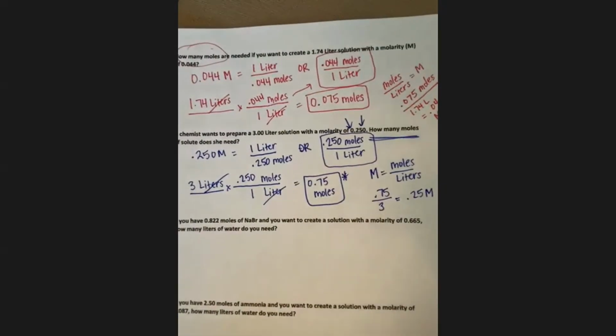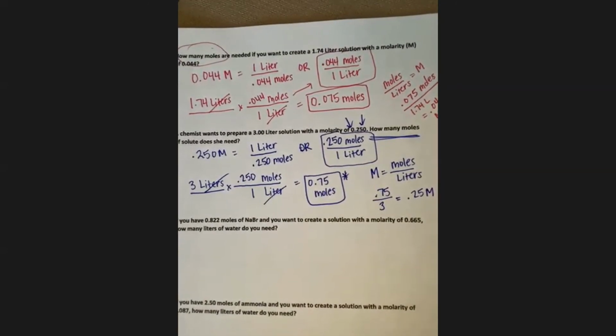Sorry, I know I was moving around. Take a look. So once you're done, you will have the value for molarity, capital M, you will have moles, and you will have liters. So when you're done with these problems, you will be able to check yourself every single time. Okay? So just make sure that you get the molarity value that the problem gave you.